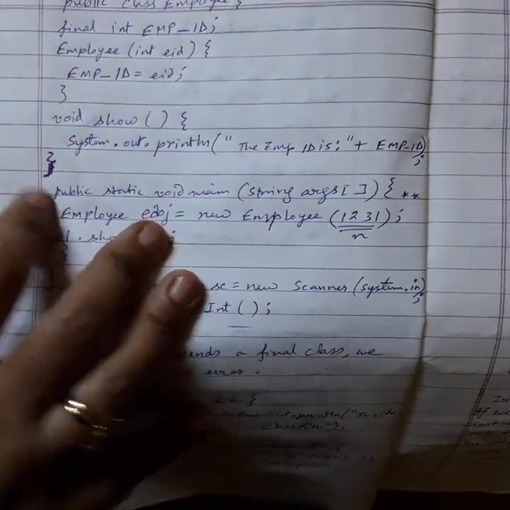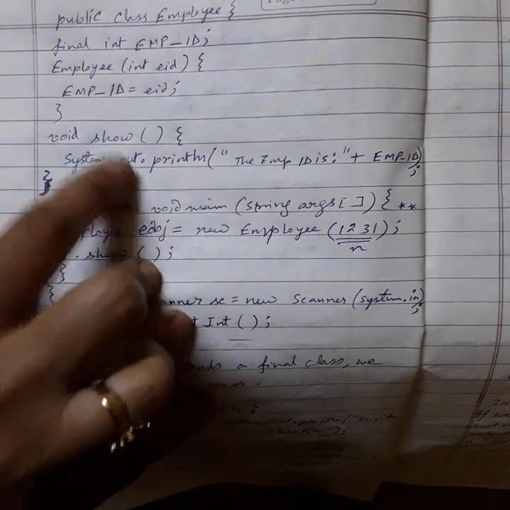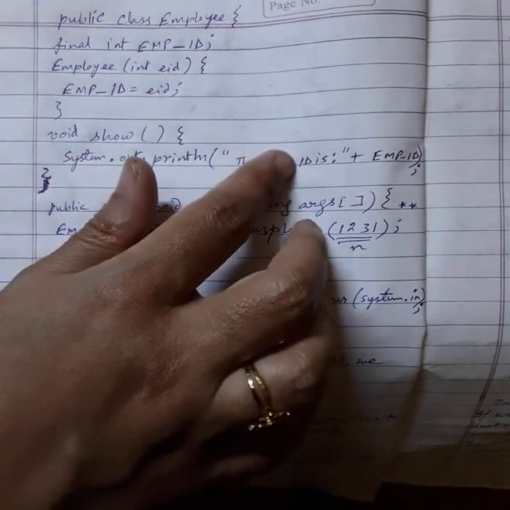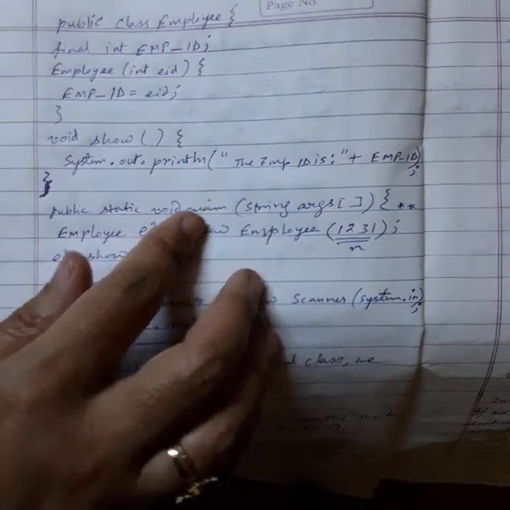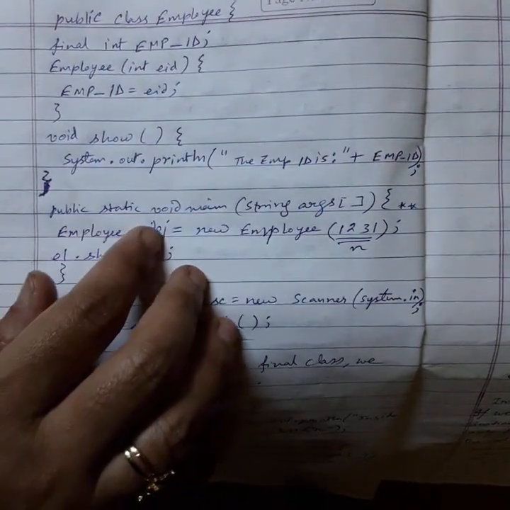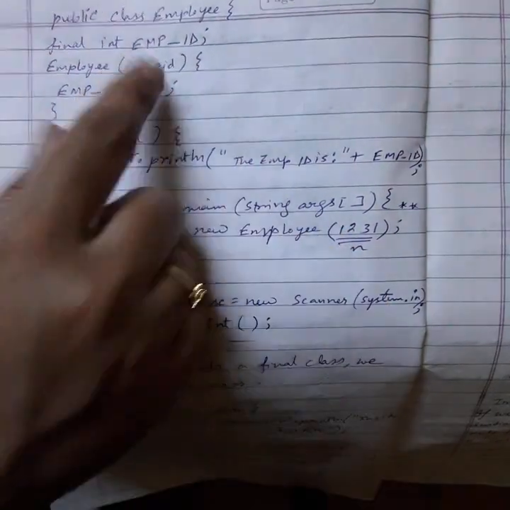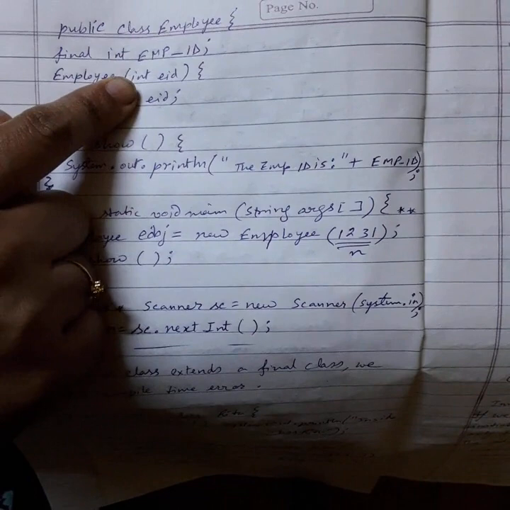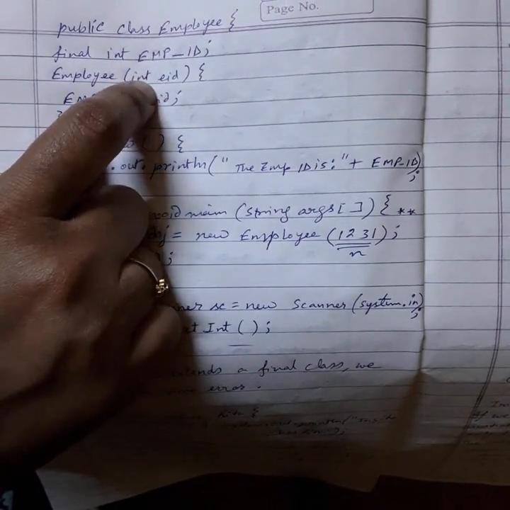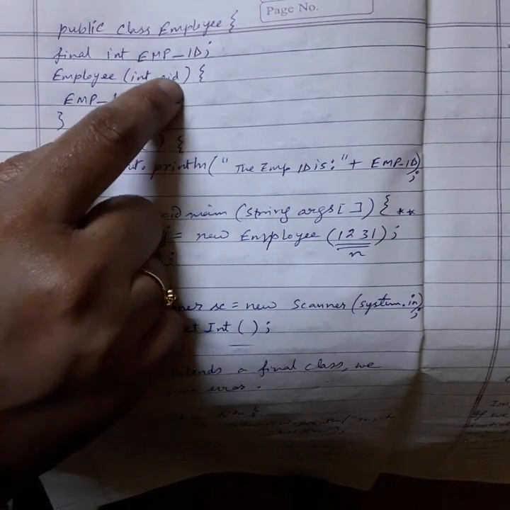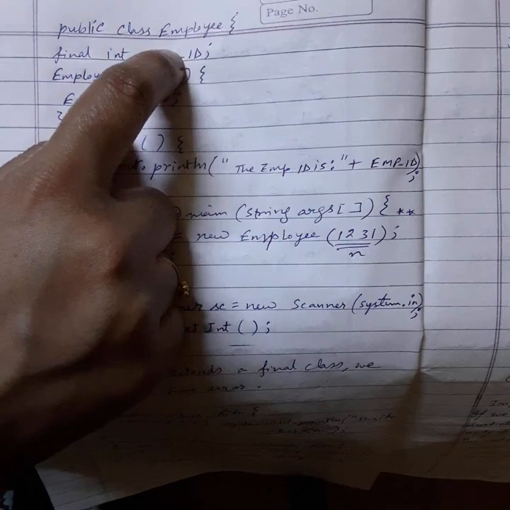We have a class Employee, and we have two methods here: a show method displaying a message with the value empid, and a main method. We create an object of the Employee class and pass a value. And we have created a constructor with one parameter of int type, and this value gets assigned to this.